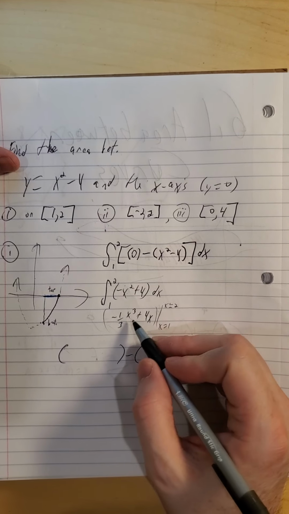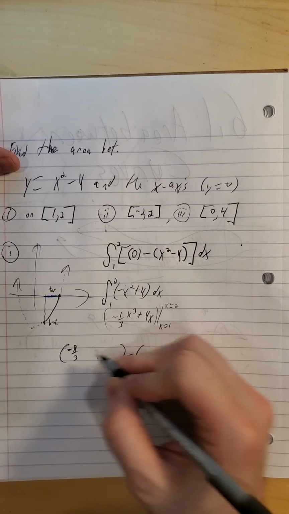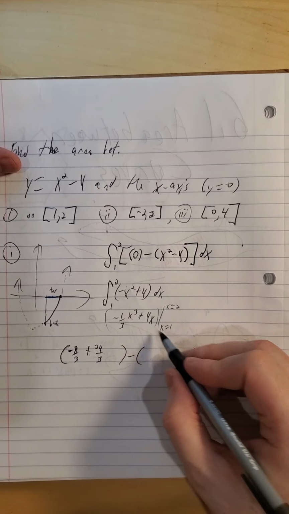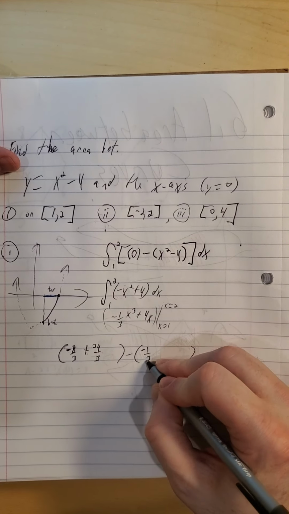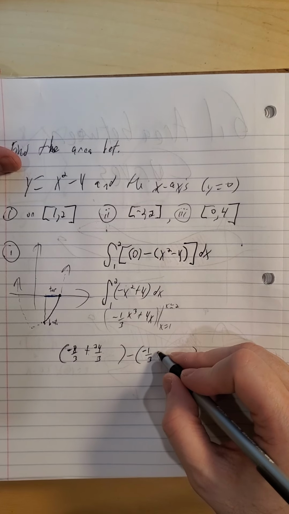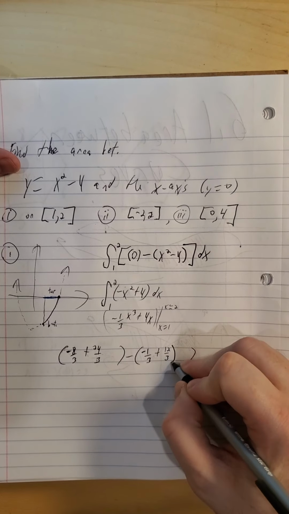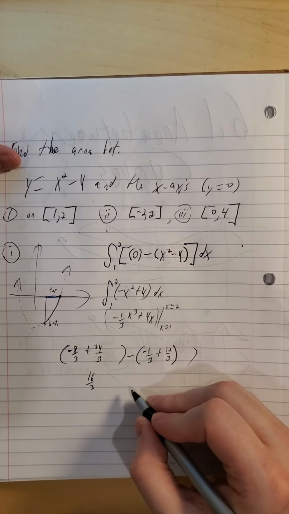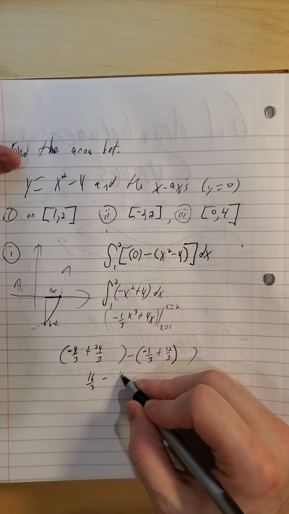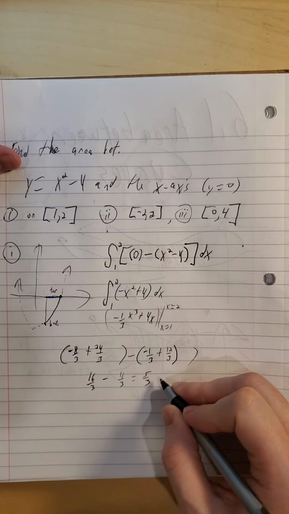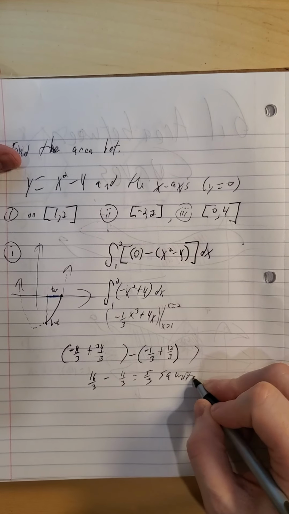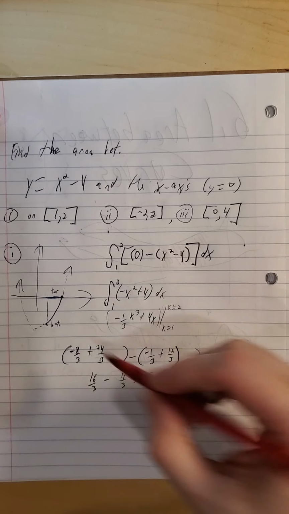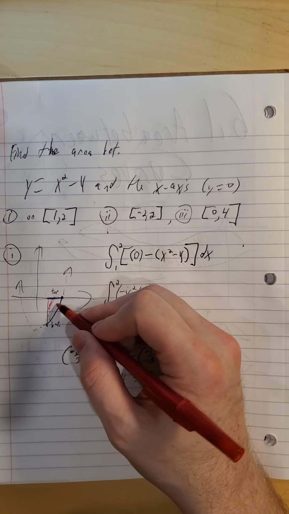So plugging in the 2, 2 cubed is 8, 8 times negative 1/3, negative 8/3. 2 times 4 is 8, which is 24/3. 1 cubed is 1, 1 times negative 1/3 is negative 1/3, and 4 times 1 is 4, which is 12/3. So we have 16/3 minus 11/3, which would be an area of 5/3 square units. 1 2/3 square units. So that's how large an area is boxed off by those two graphs.